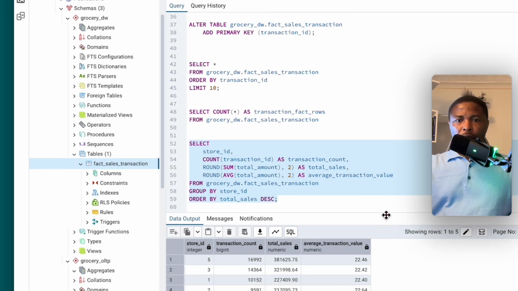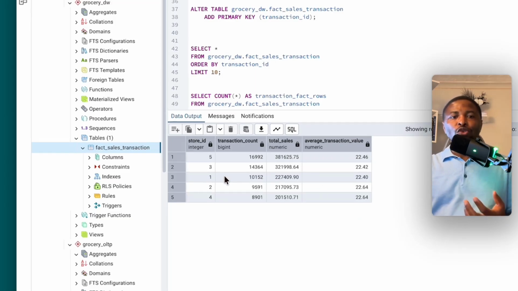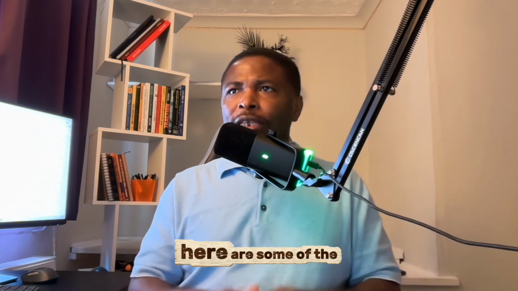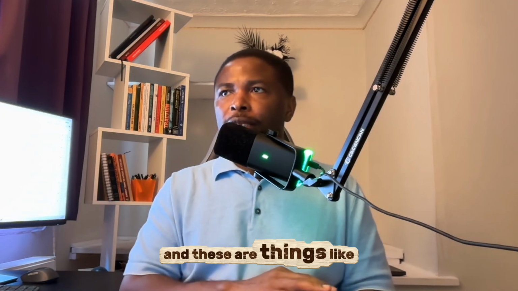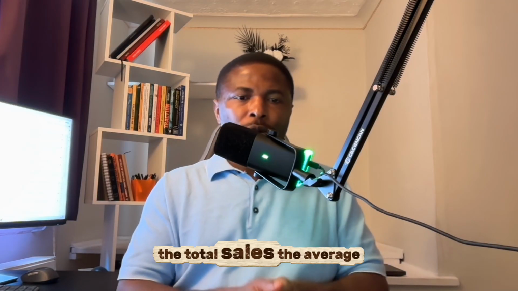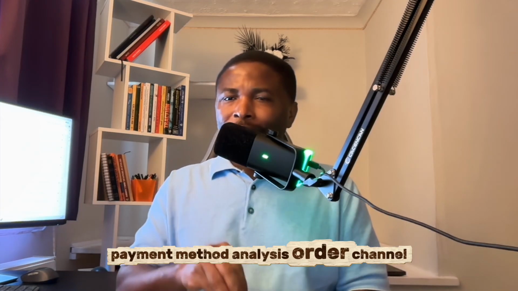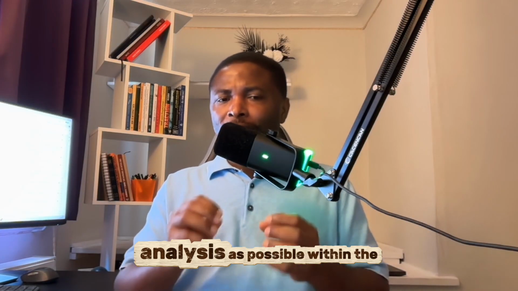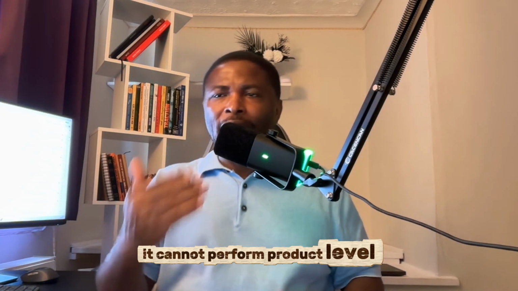So I'm going to run this, and now when you look at this, because we ordered by the total sales, you notice that store 5 has the most sales. That is excellent work. Here are some of the questions this facts table is designed to answer. These are things like the transaction counts, the total sales, the average transaction value, payment method analysis, order channel analysis, and store level sales. And you can perform as many analyses as possible within the facts table. And because the product does not exist in this grain, it cannot perform product level analysis.